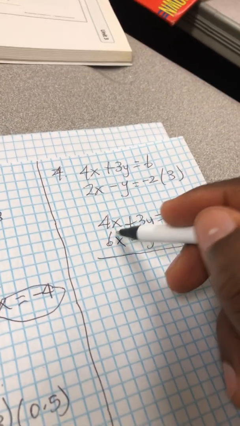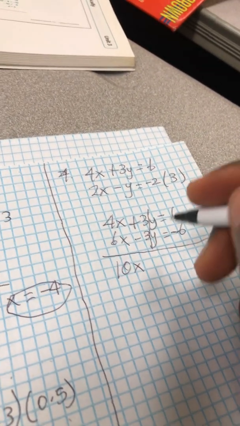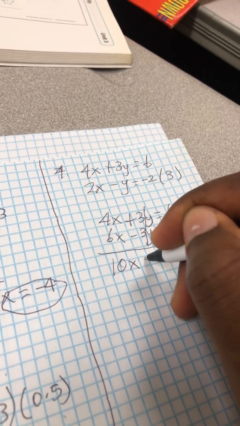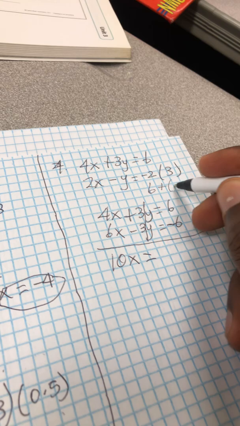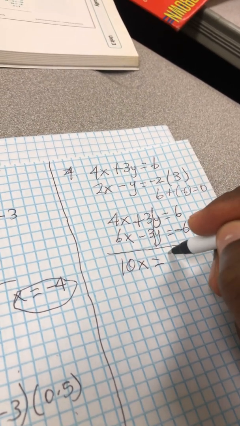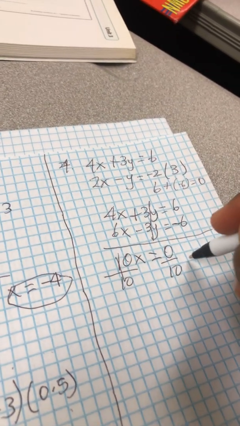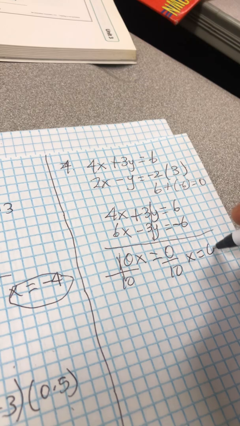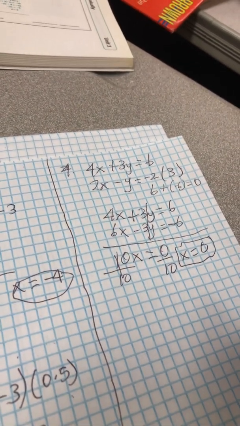So I have 4x plus 6x, which is 10x. This is going to cancel out because 3y plus negative 3y cancels out. And I have 6 plus negative 6, which will give me 0. So I have 10x equals 0. I'm going to divide by 10 on both sides. That's going to give me x equals 0 divided by 10, which is 0. So my x value is 0, but I got to find my y value.